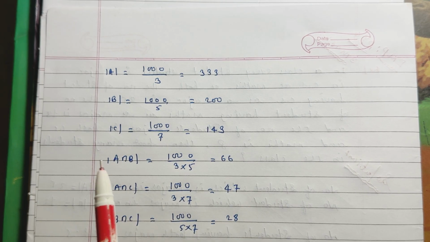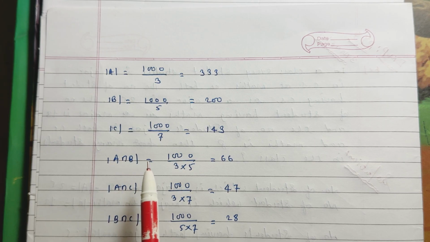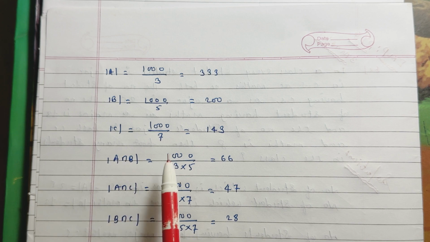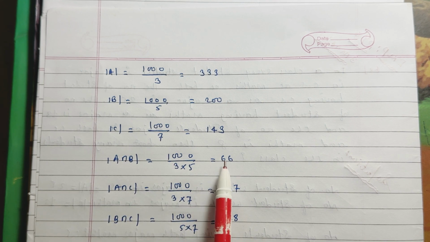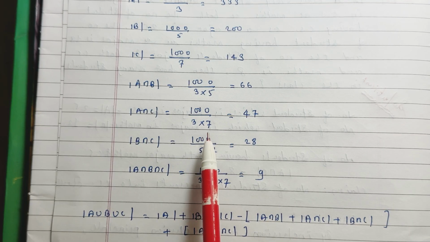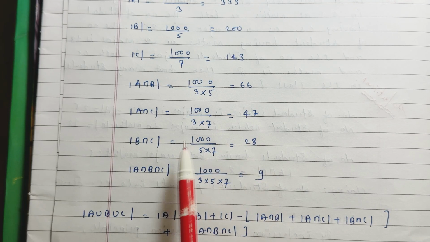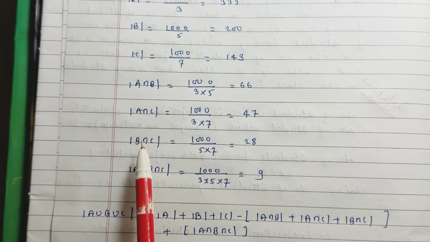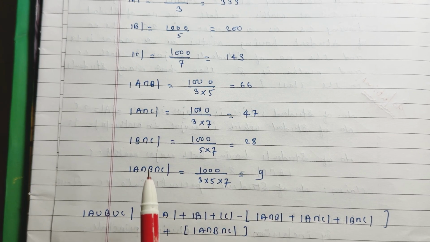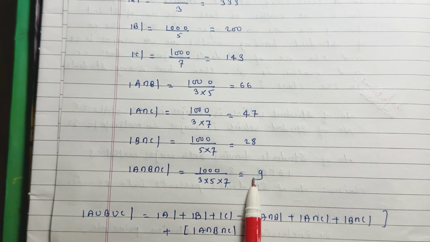Again, the elements which are divisible by both A and B, that is, divisible by 3 and 5, is 1000 divided by 3 multiplied by 5, which is 66. The elements divisible by 3 and 7 is 1000 divided by 3 into 7, which is 47, and the elements divisible by 5 and 7 is 1000 divided by 5 into 7, which is 28. And the elements divisible by 3, 5, 7 is 1000 divided by 3 multiplied by 5 multiplied by 7, which is 9.